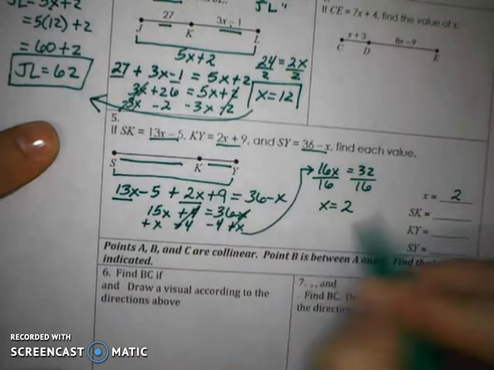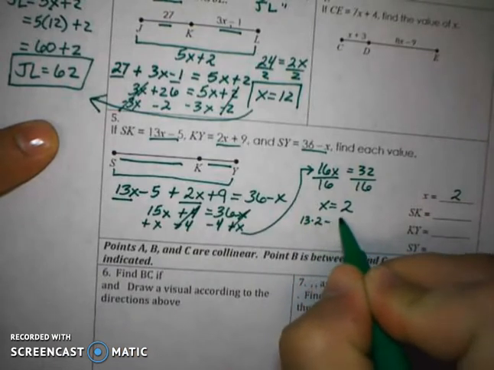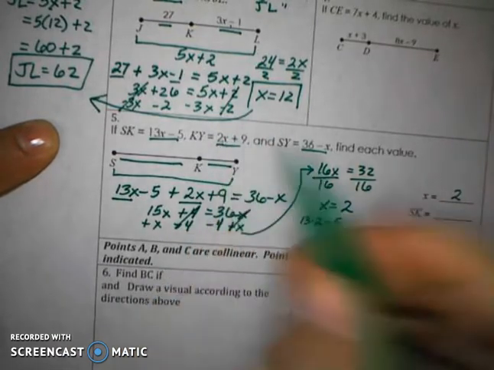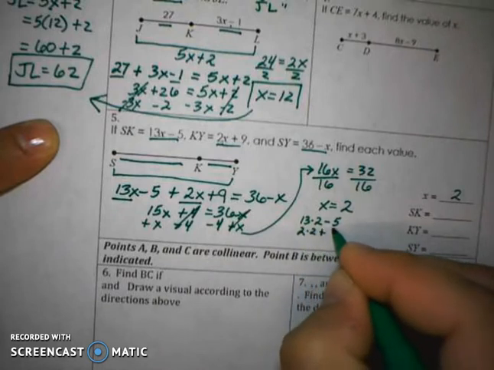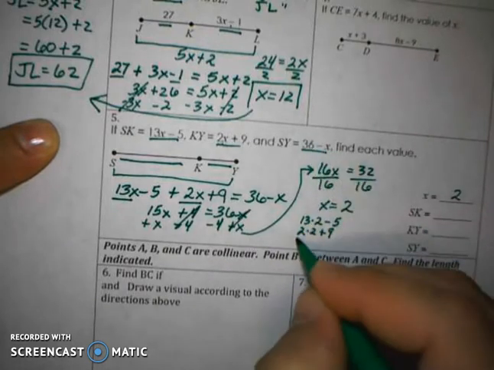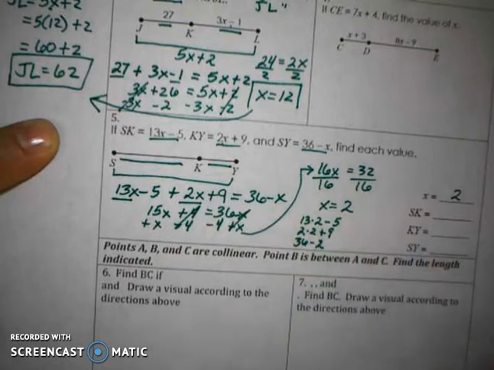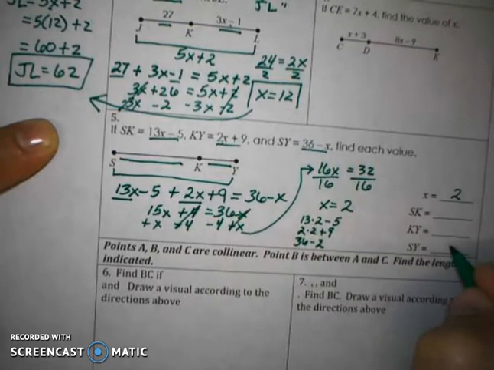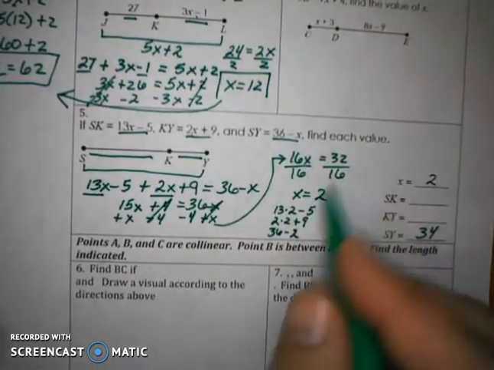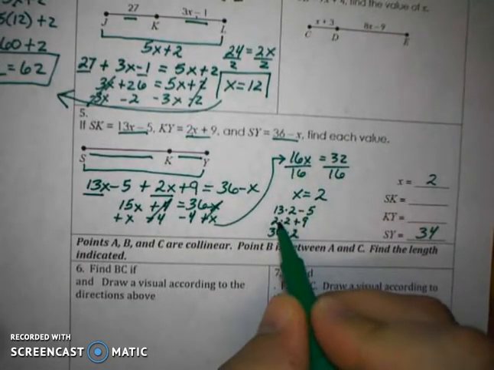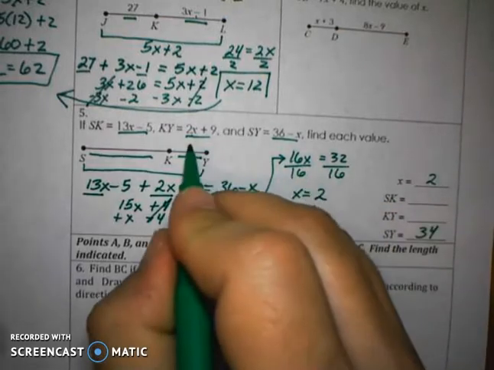13 times 2 minus 5. I'm going to do 2 times 2 plus 9. And I'm going to do 36 minus 2. Well, that is the easiest one to do. 36 minus 2 is 34. Then I'll do 2 times 2, which is 4 plus 9. That's 13.